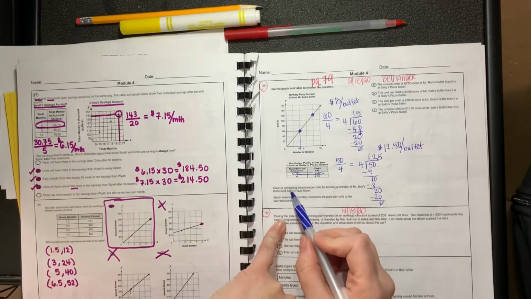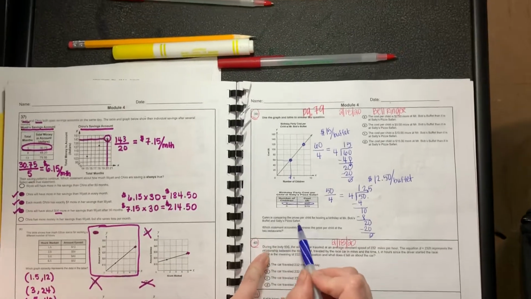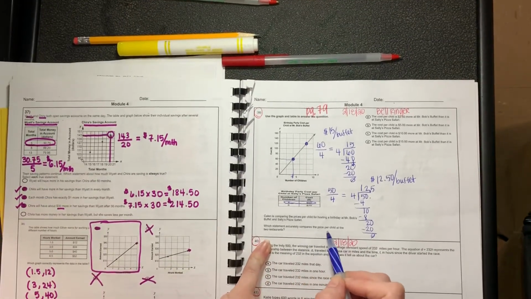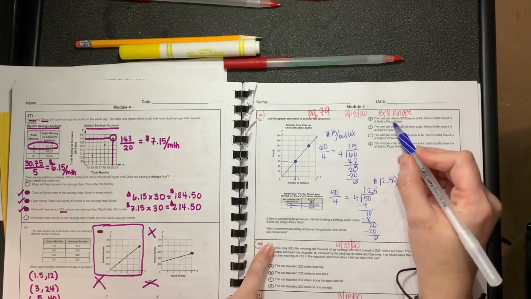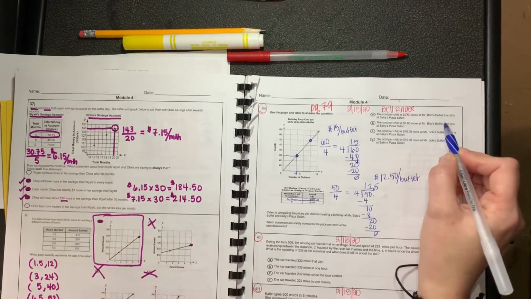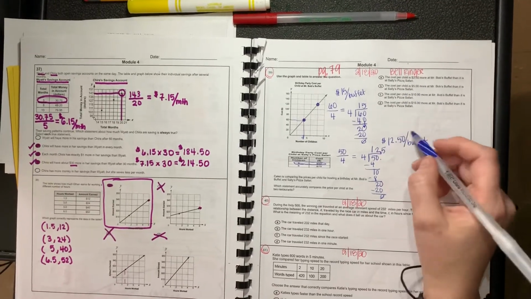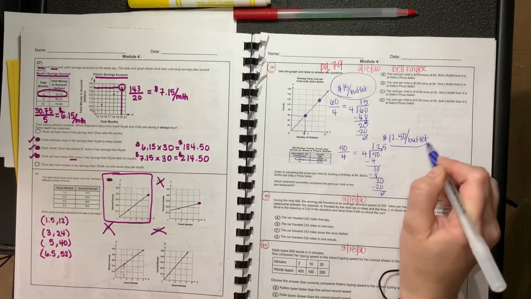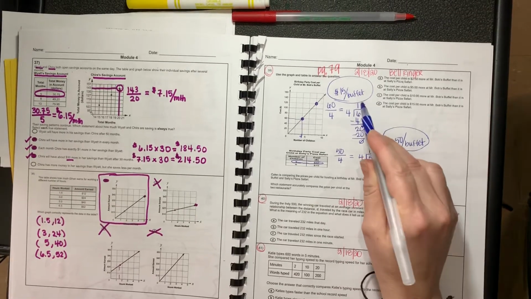It says, Callens is comparing the prices per child for hosting a birthday at Mr. Bob's Buffet and Sally's Pizza Safari. Which statements accurately compare the price per child at the two restaurants? The cost per child is $2.50 more at Mr. Bob's Buffet than it is at Sally's Pizza Safari. His is $15 and Sally's is $12.50. So yes, that is $2.50 more at Mr. Bob's Buffet.